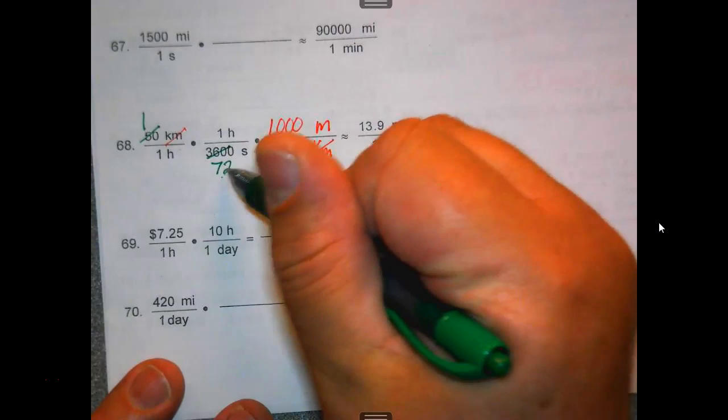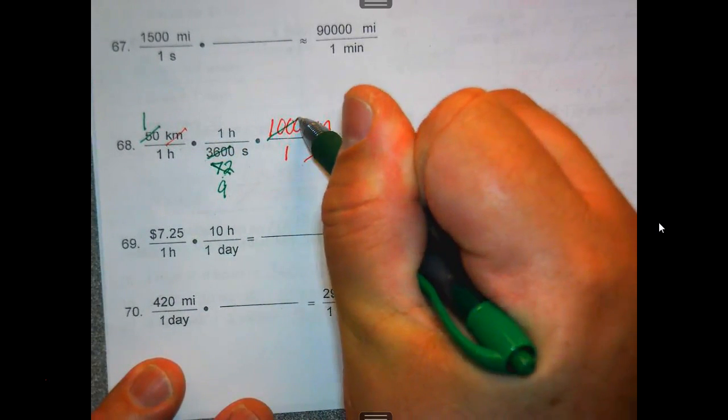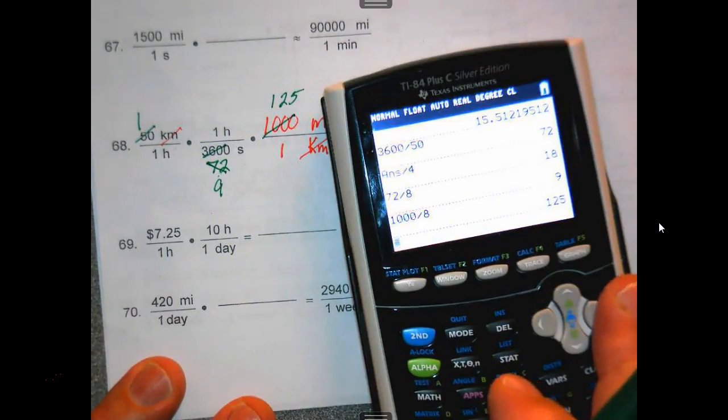Okay, 8 goes into 72 9 times. 8 goes into 1,000 125 times. And I just did that by my calculator.